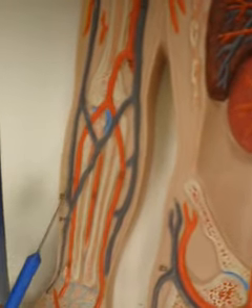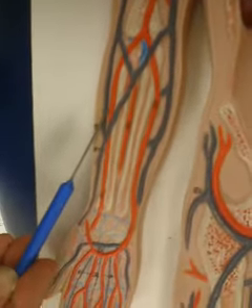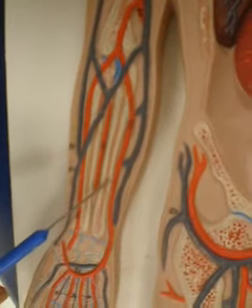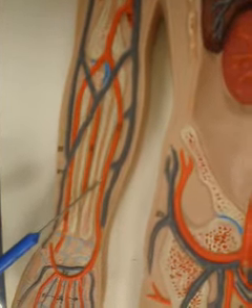At the elbow, it branches. This one that's going towards the thumb, the external, that's going to be your right radial artery. And this one going to the pinky side is the right ulnar artery.